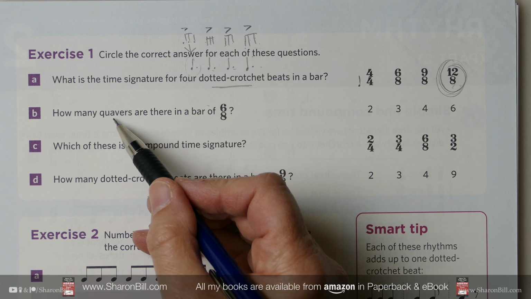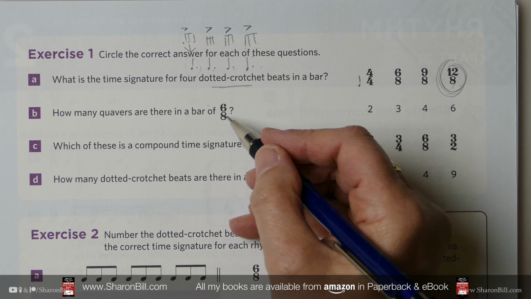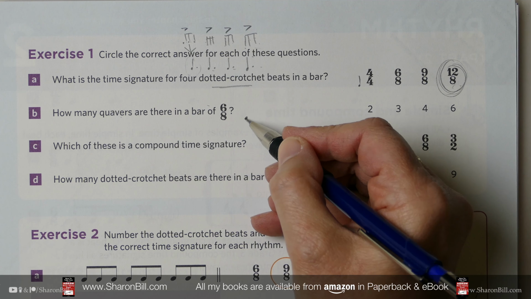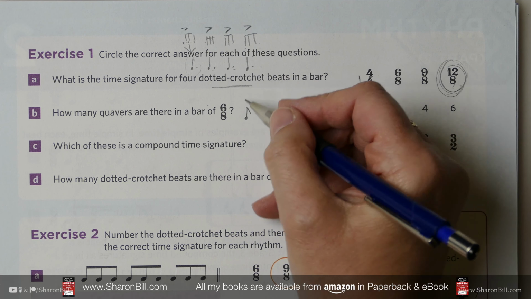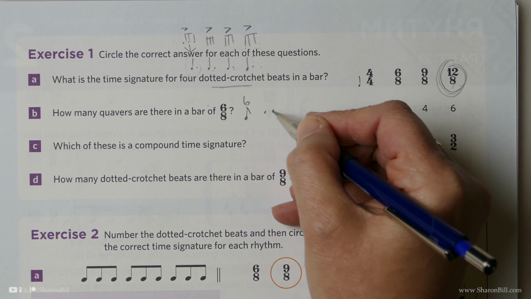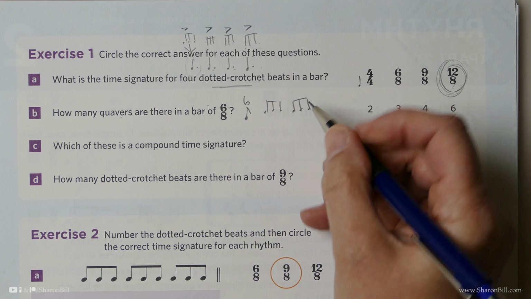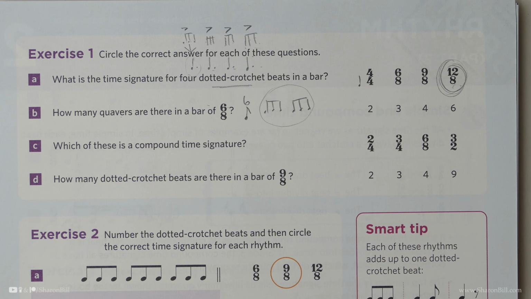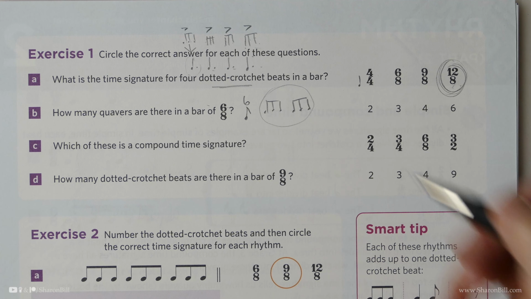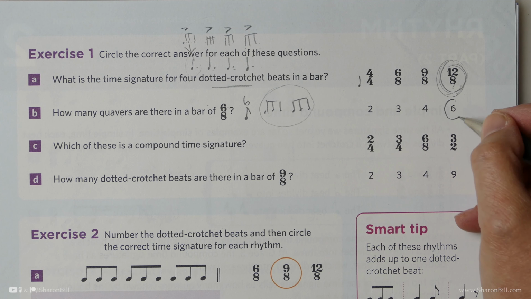So it's then easy to answer how many quavers there are in a bar of 6/8. If the bottom number is 8, we know we're counting in quaver beats. And if the top number is 6, we know that there are 6 quaver beats. And because it's compound time, we group them in 3s. So there we go, we know the answer is number 6.